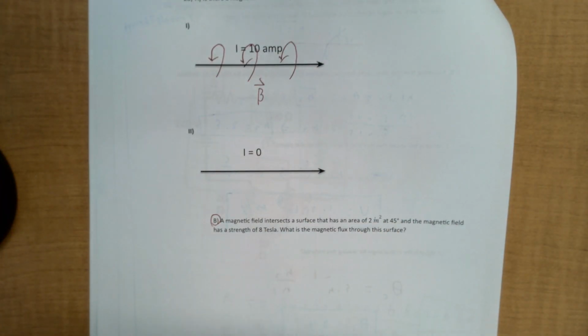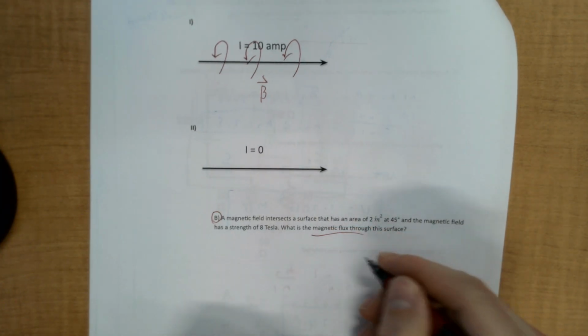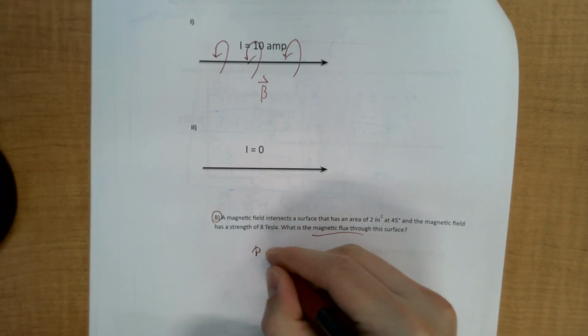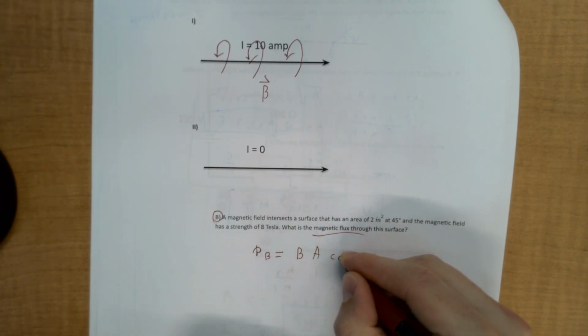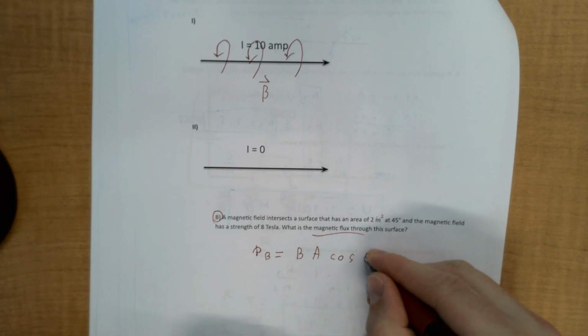A magnetic field intersects a surface that has an area of 2 meters squared. Hey, it was nice on that one. At a 45-degree angle. And the magnetic field has a strength of 8 Tesla. What is the magnetic flux through the surface? Hey, magnetic flux showed back up. You guys remember that equation, right? The magnetic flux is equal to BA cosine of theta.